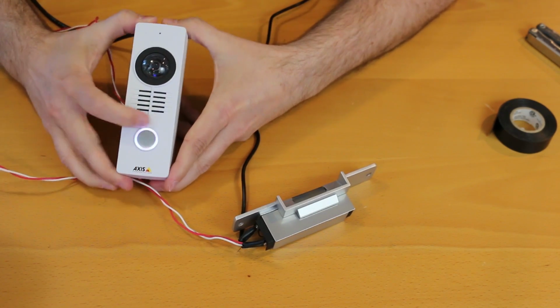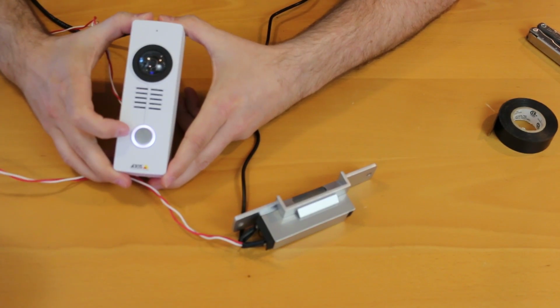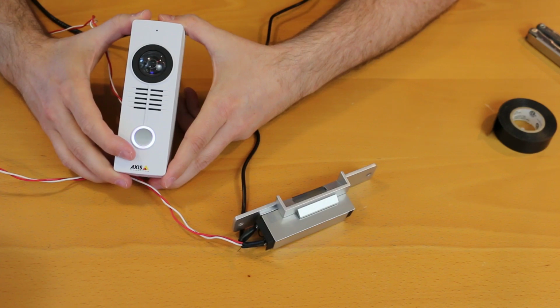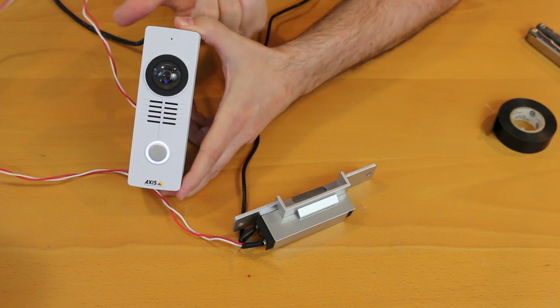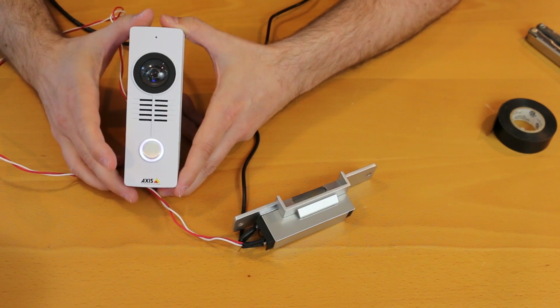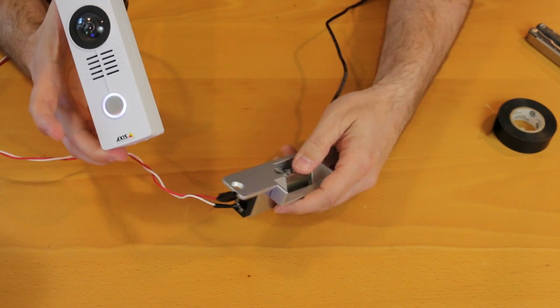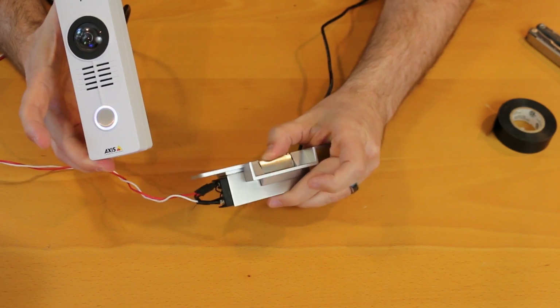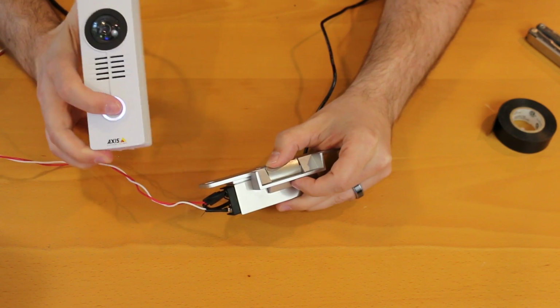Okay, so as you can see, I've got a white LED on the access door control device now. If I press this button, it's going to ring my phone, which is off camera here. And when I pick up the phone, I'm just gonna dial 99. And when I dial 99, that's gonna trigger the relay. So right now we can see that we're locked. I can't move this. Let's go ahead and hit the button.